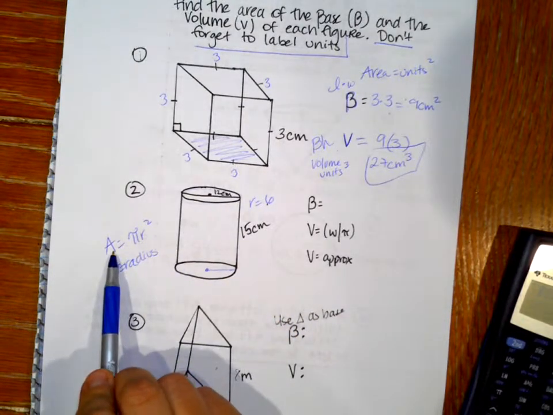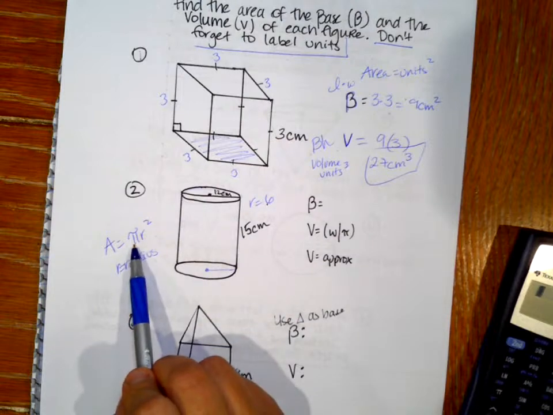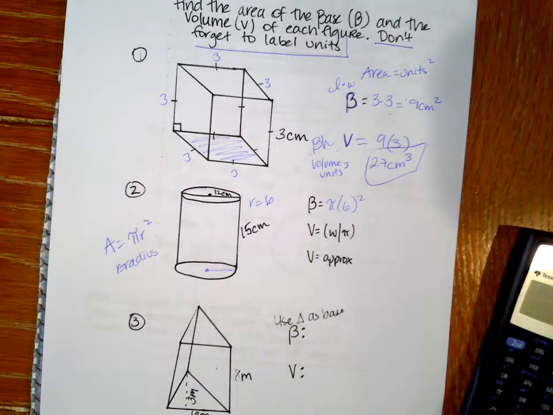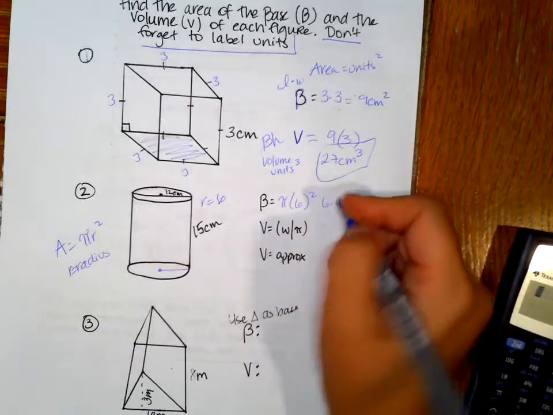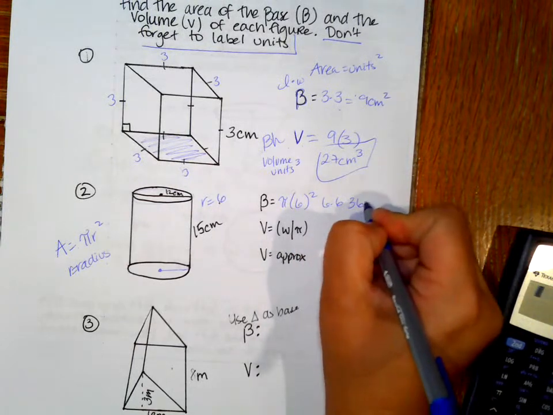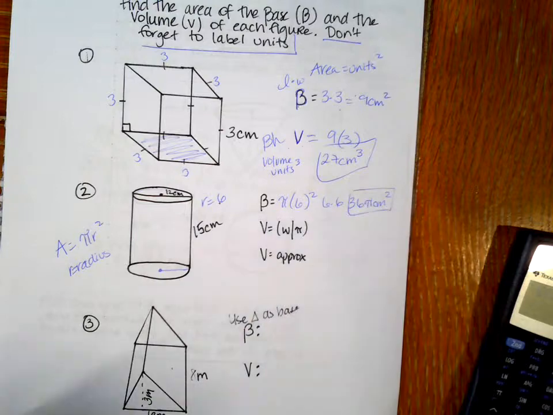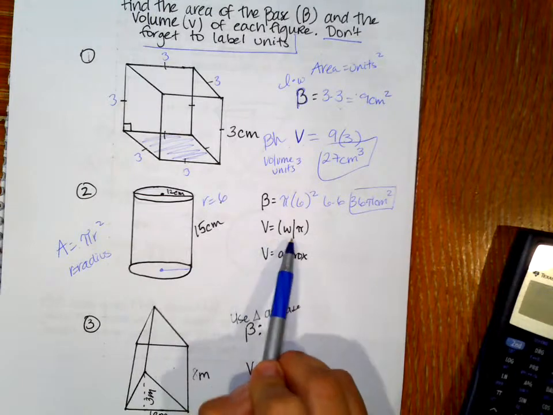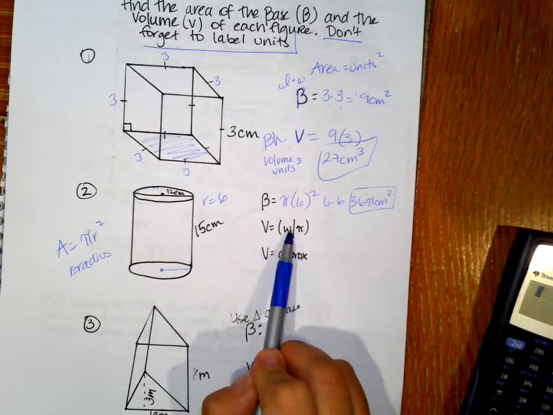So here we go. Area of the base. I'm going to leave it in terms of pi. So I have pi times 6 squared. And remember, 6 squared is 6 times 6. So my answer for the area of the base is 36 pi centimeters squared. Okay, you can leave your answer there in terms of pi. For this one here, it wants you to leave it with respect to pi, so we're going to leave it in pi for the volume.